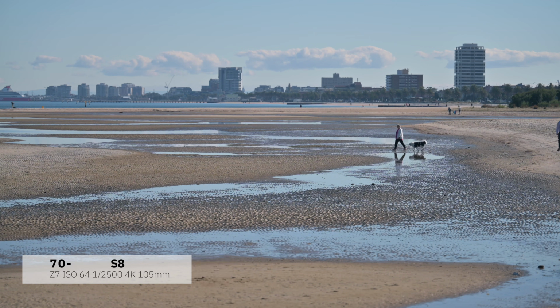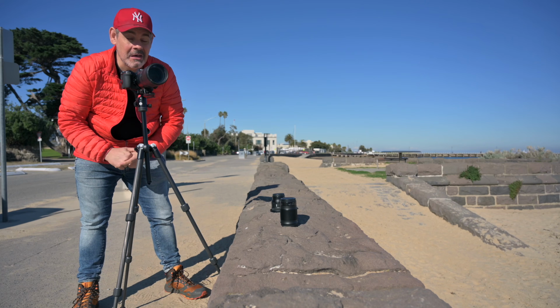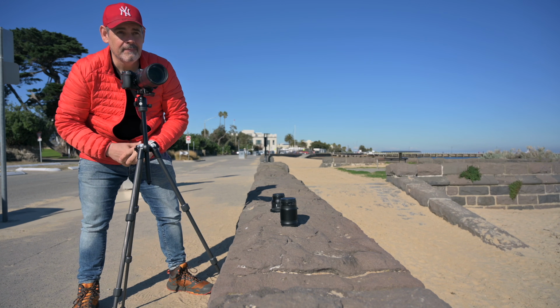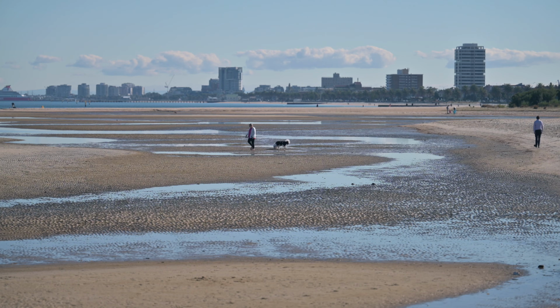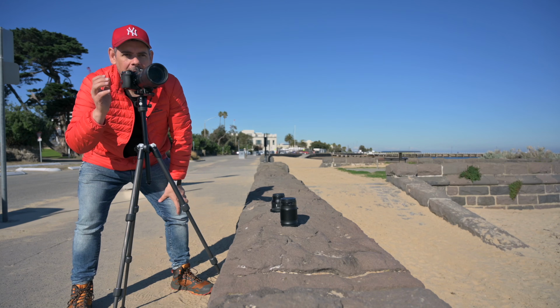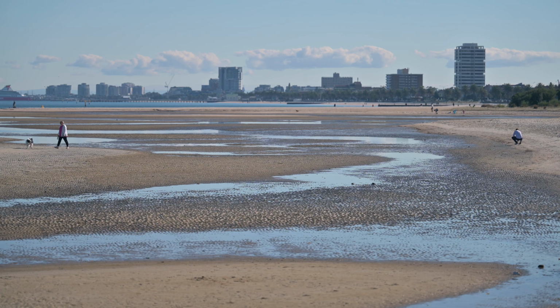We are at 2.8, 2.5 thousandth of a second, 64 ISO on the Z7 with the 70-200 Z lens at 105. And I've put it right in the middle of the settings. Is that the right thing to do? I presume so. All right, we've gotten 10 seconds of that, so let's pop over to stills.